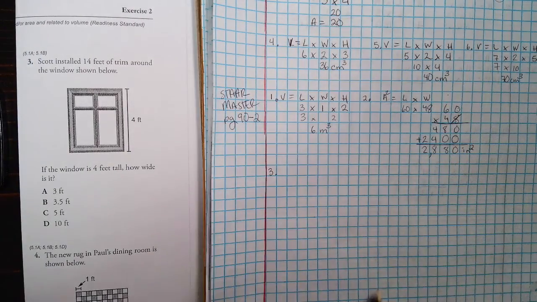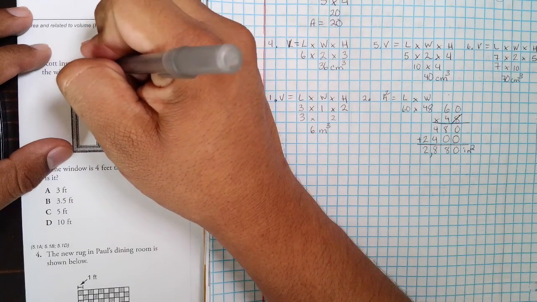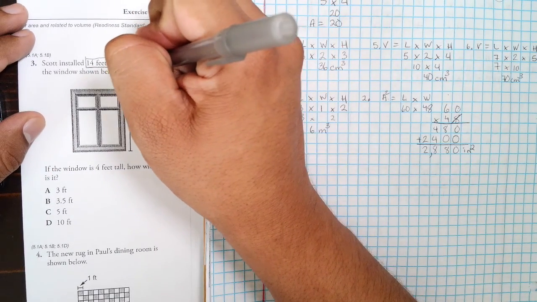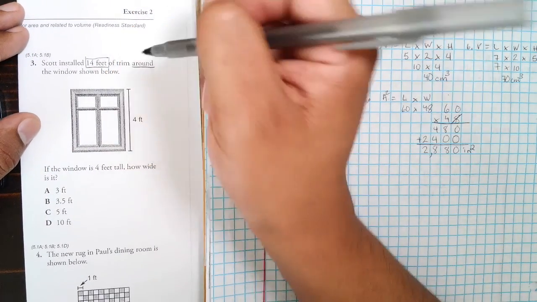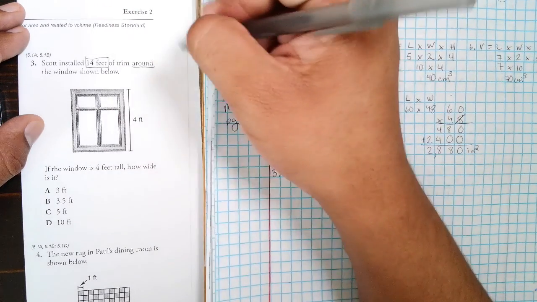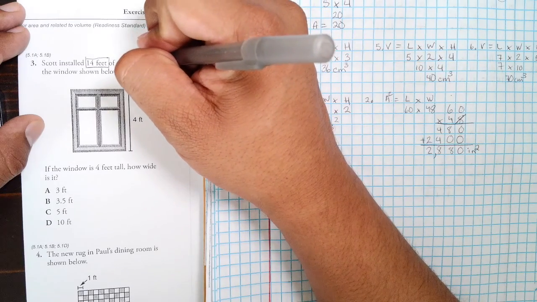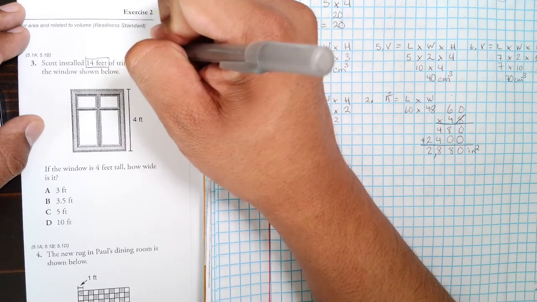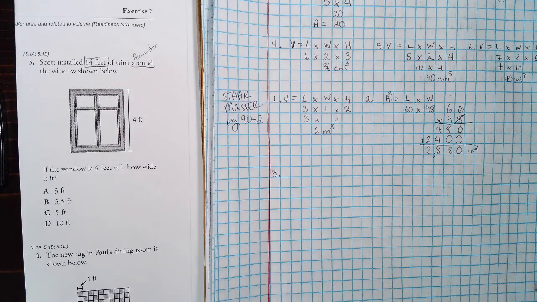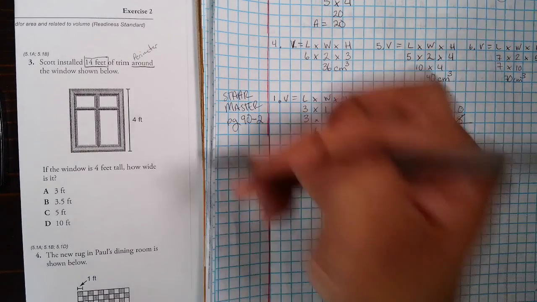There it goes. Scott installed 14 feet of trim. Box it in. 14 feet of trim around the window. There's my around part. What does around mean again? It's telling me that I'm going to go all the way around. I'm going to be going the perimeter. So he installed 14 feet of trim around the perimeter of the window, shown below.